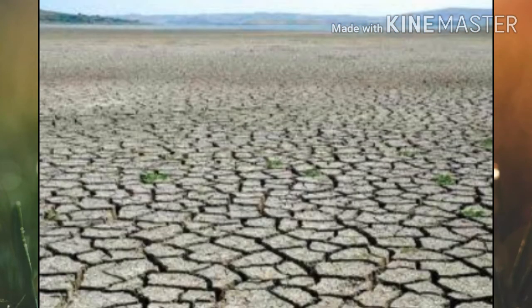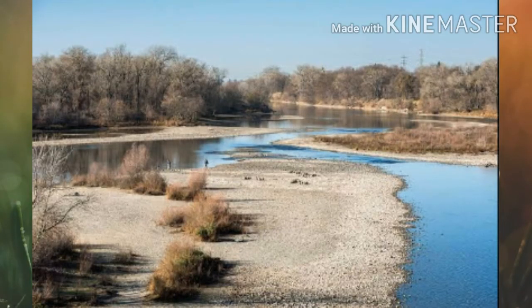Now we'll study about famine. Famine means drought or flood. Water evaporates continuously, meaning water converts into vapor. That's why places where it does not rain for a long time experience a drought. At such places, the water level falls in rivers, wells, lakes, bunds, and dams. Some of these may even go dry.